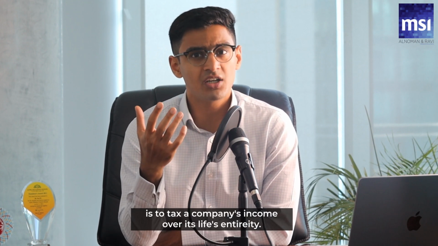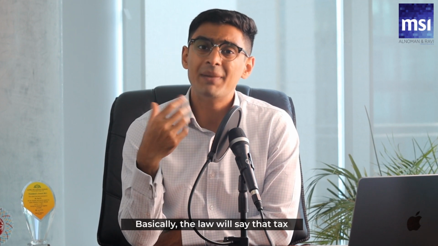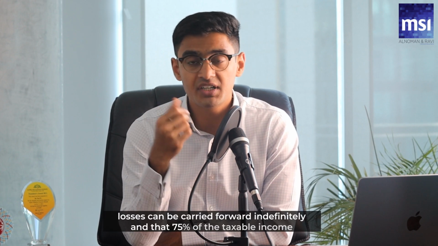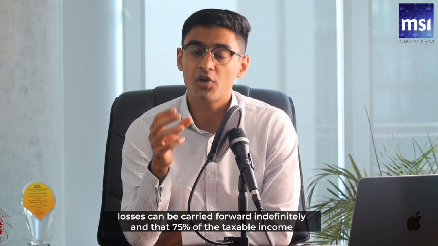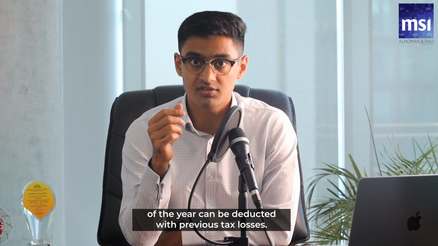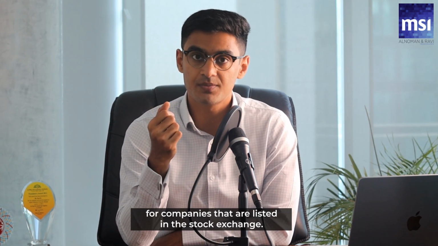The intention of the corporate tax regime is to tax a company's income over its life's entirety. Therefore, there are generous tax loss reduction rules. Basically, the law will say that tax losses can be carried forward indefinitely, and that 75% of the taxable income of the year can be deducted with previous tax losses. This requirement does not exist for companies that are listed in the stock exchange.